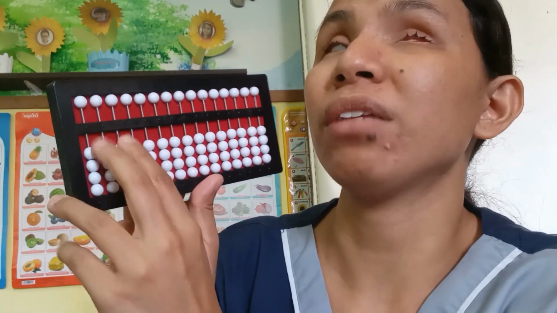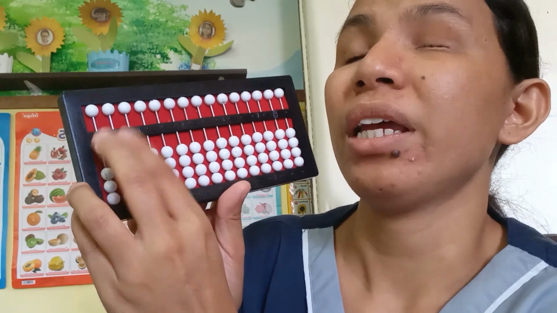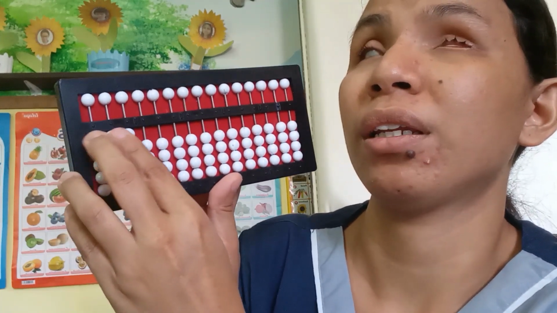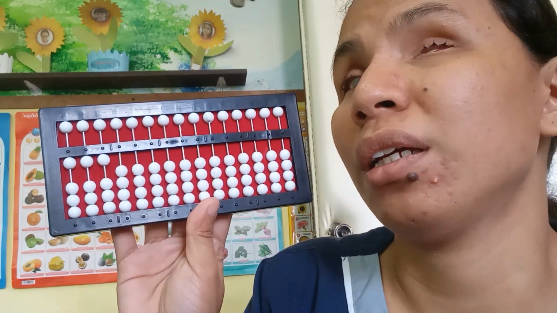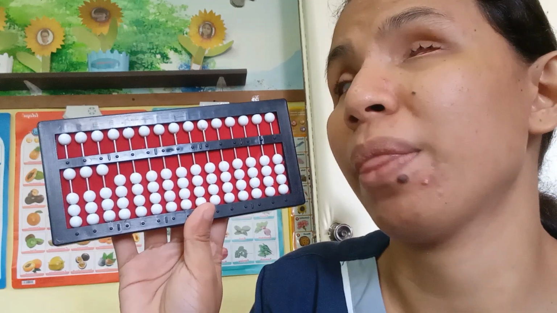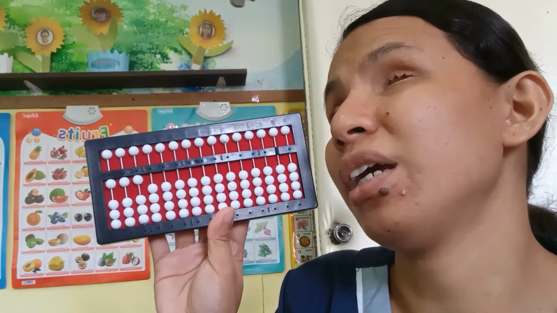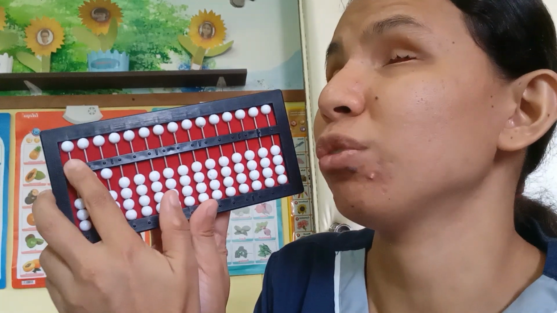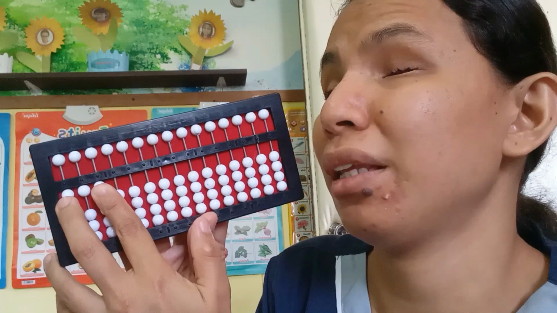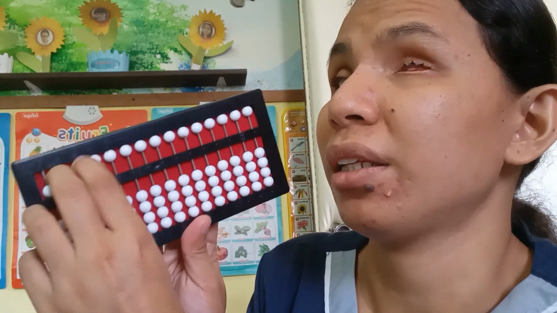Okay, so you may read, for example, let us set 111. It seems they are all the same. Yes, they are all one, but they differ in their place value. This is ones, this is tens, and this is hundreds. Okay? Clear. Set another one here.